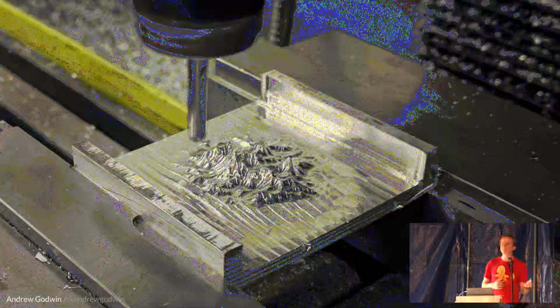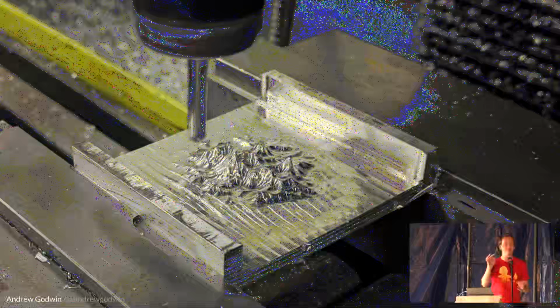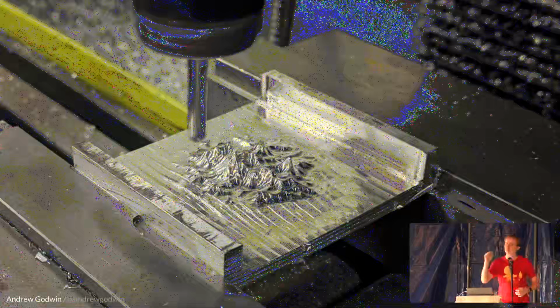Now there's a couple of problems with milling. First and foremost is you've got a certain shape of milling bit. Often it's circular. You can have a flat end or a round end. This one here is a round-ended one.